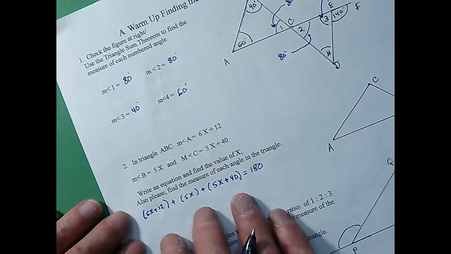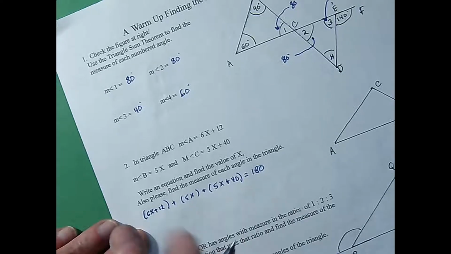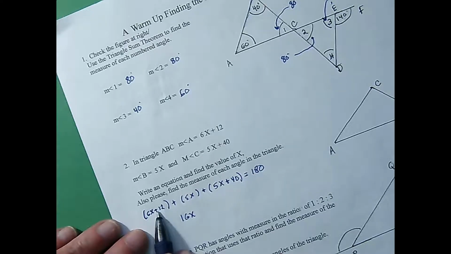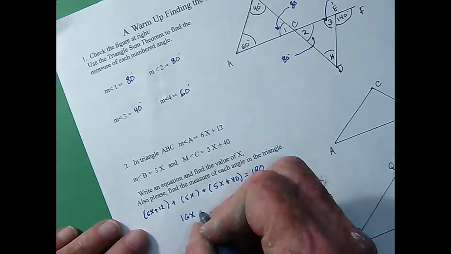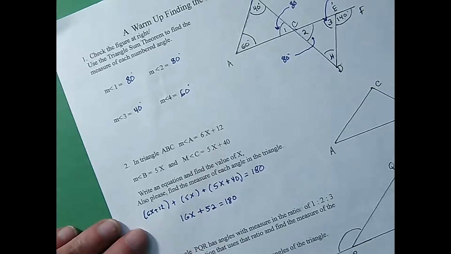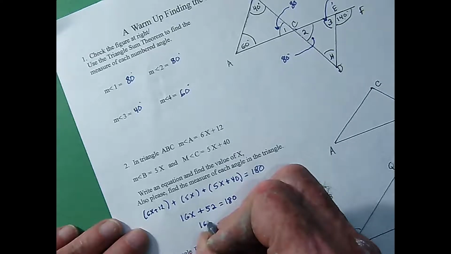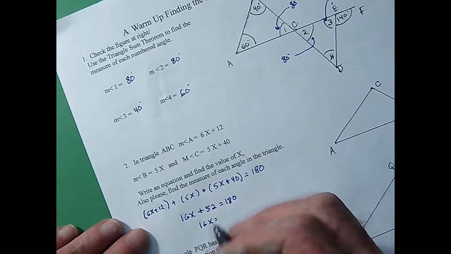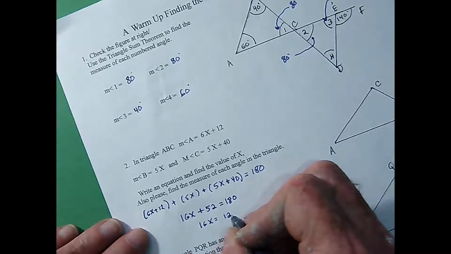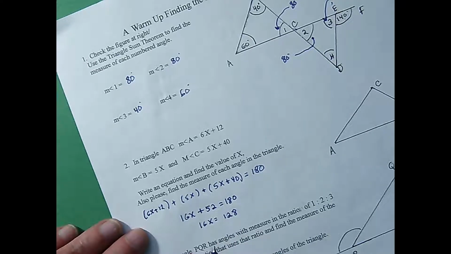So let's clean this up and collect like terms. I see 10x and 6x more. There's 16x. I have this positive 12 and this 40. That's going to give me 52. So 16x + 52 = 180. I think we ought to subtract 52 from both sides to isolate this 16x. 180 minus 52 is 128, I think. Yeah, that's correct. 16x is equal to 128.